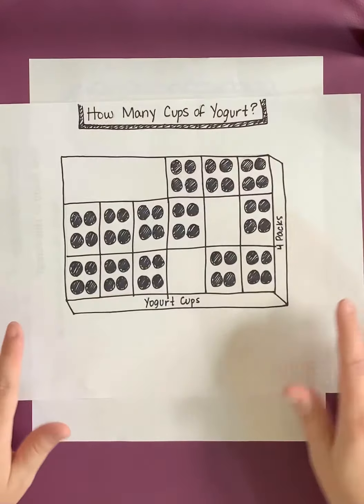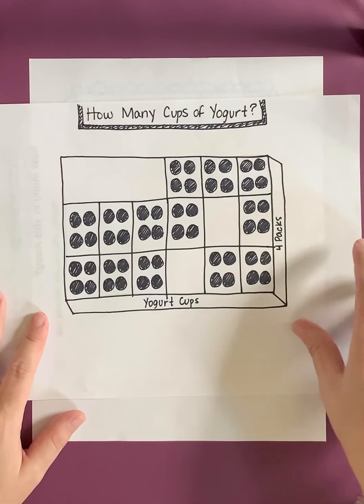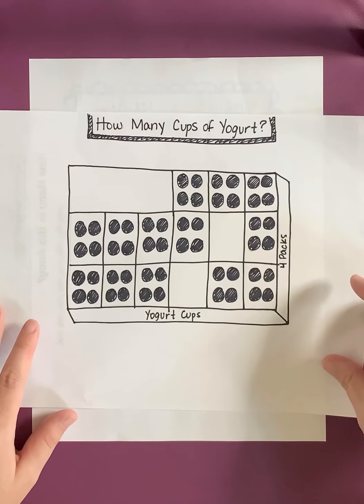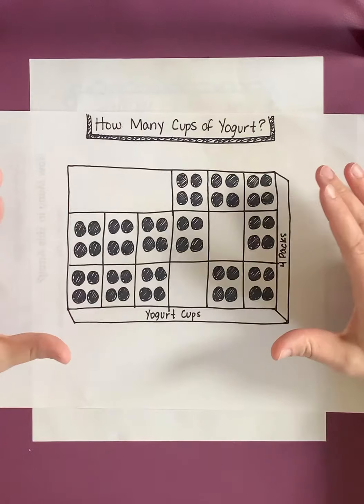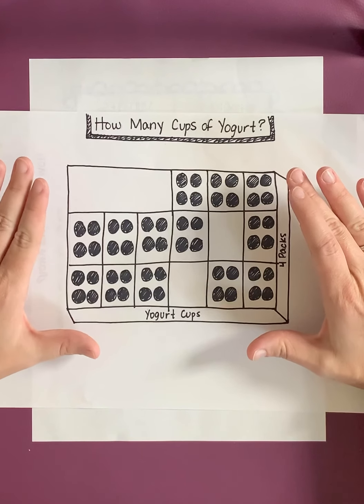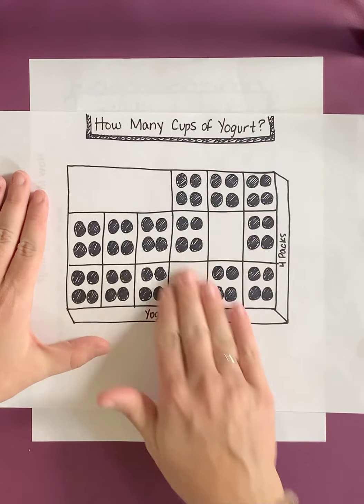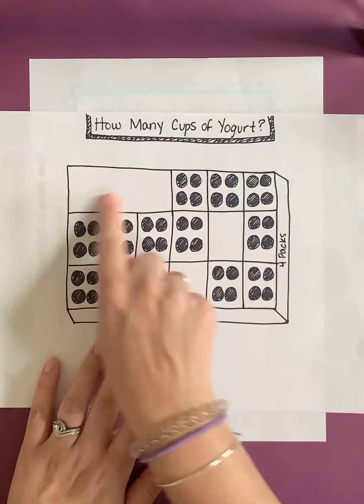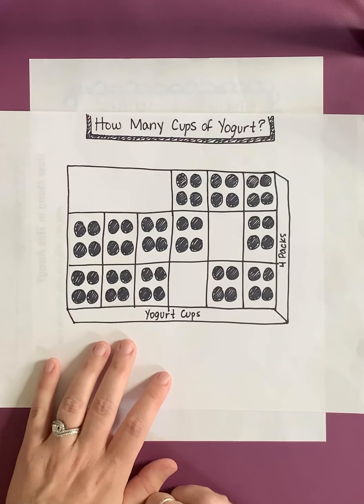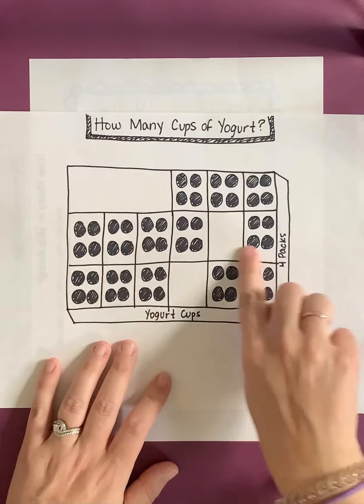All right, so this is a problem. You may have seen this similarly before, but it's how many cups of yogurt. Okay, so this would be a crate, like if you're at the grocery store and you see a container that has yogurt cups in it, but some people have taken some yogurt cups already. But you want to figure out, well, how many yogurt cups all together would fit in this array.